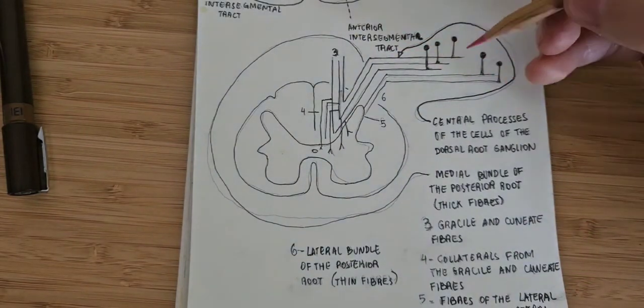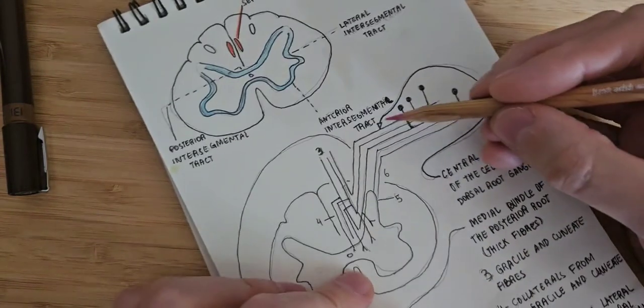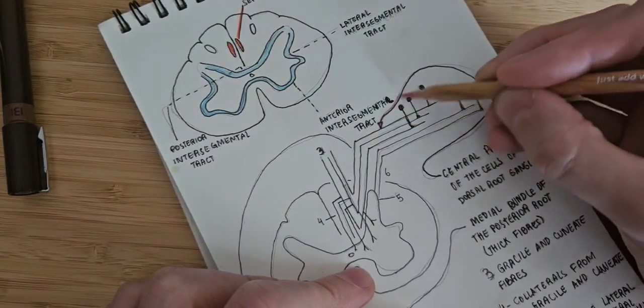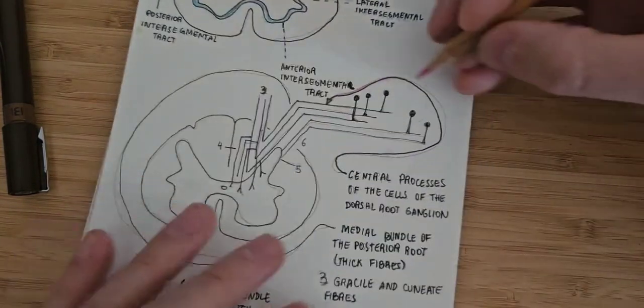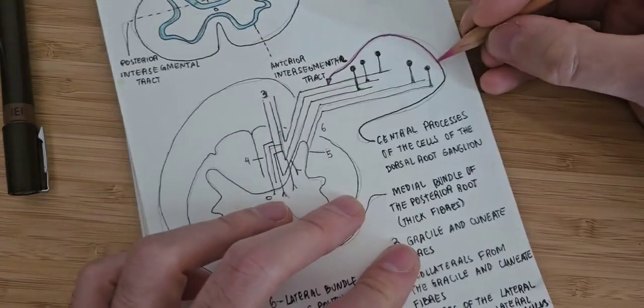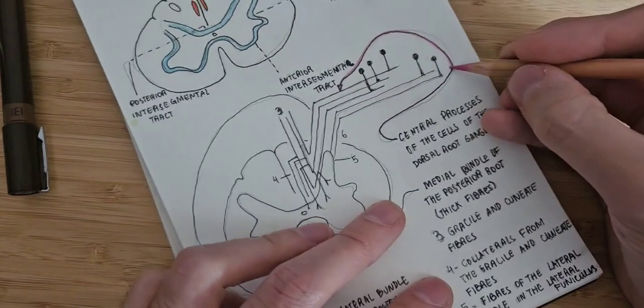Now let me just finish this drawing here. I'm gonna use this color. I usually don't use this color to highlight the labeled areas, but today I'm gonna use it.